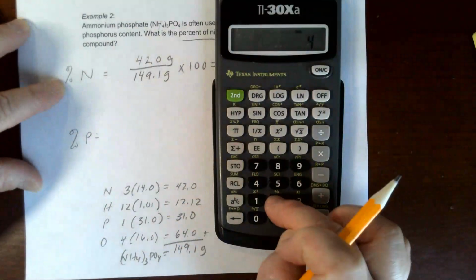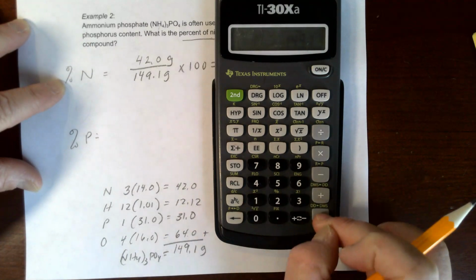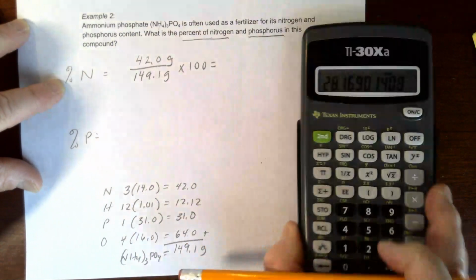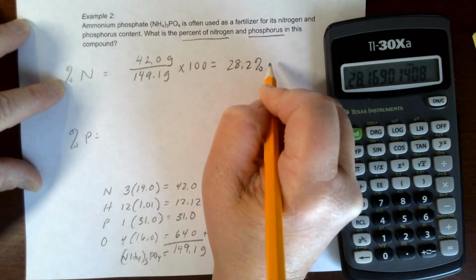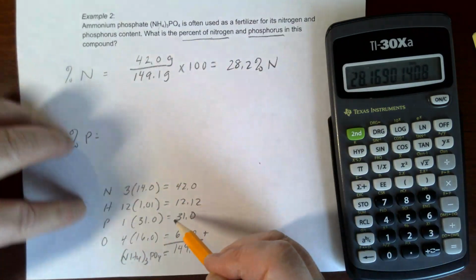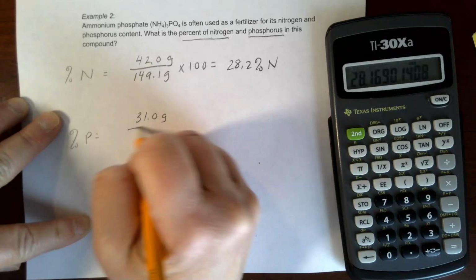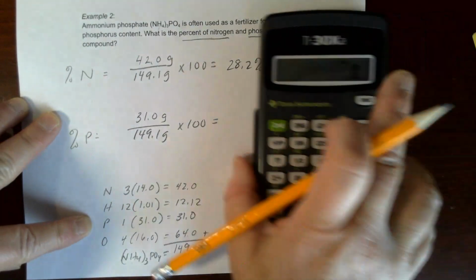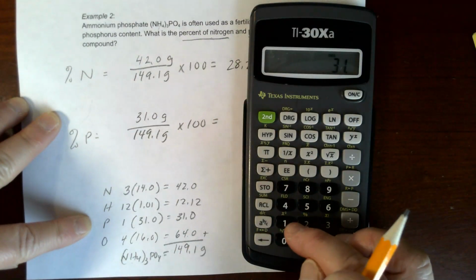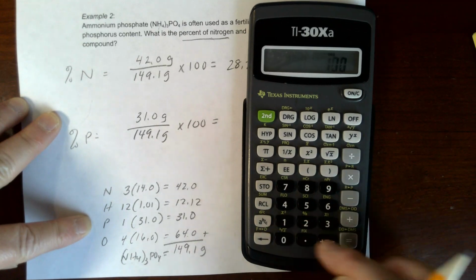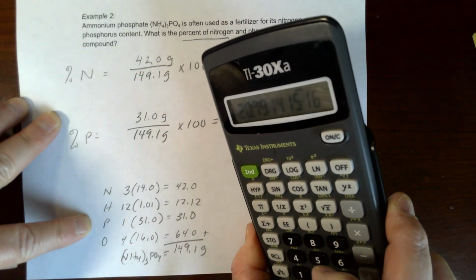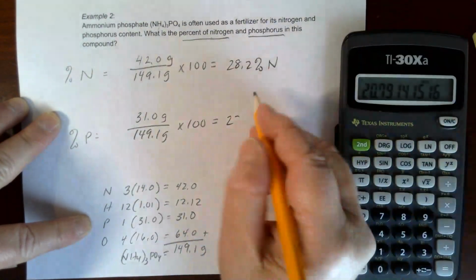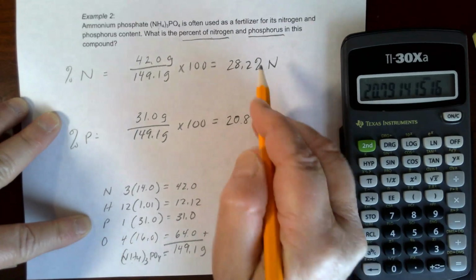Doing that in the calculator, we're going to get 28, going to 3 sig figs, so 28.2% nitrogen. Phosphorus. We've got 31.0 grams divided by 149.1 grams multiplied by 100. In the calculator, let's do it. 31 divided by 149.1 times 100. You're going to get 20.8, to 3 sig figs. 20.8% phosphorus.